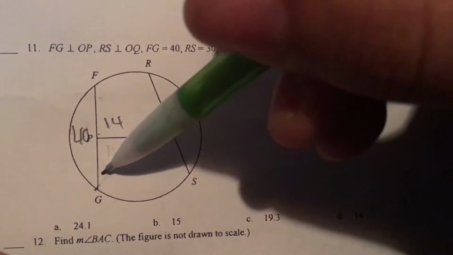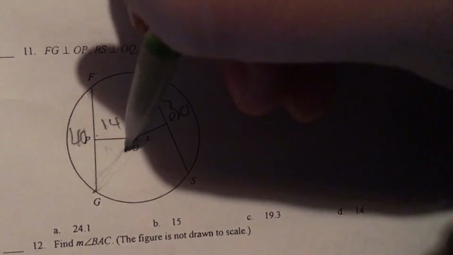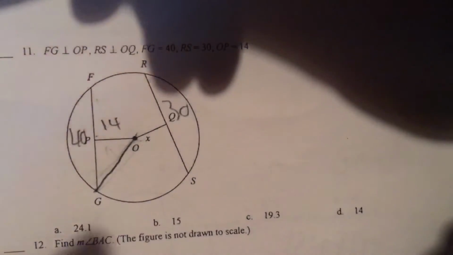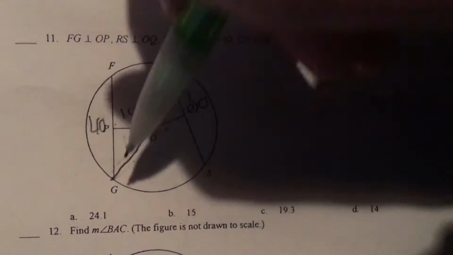So you're going to drop this. That was bad. It's supposed to go down here. You know what? Let me redo that. From O all the way down there. There, that's better. Now first you're going to find this first.